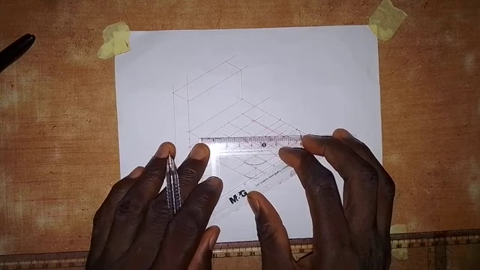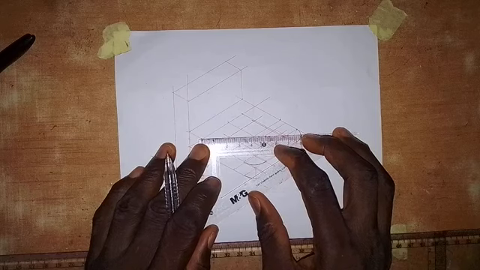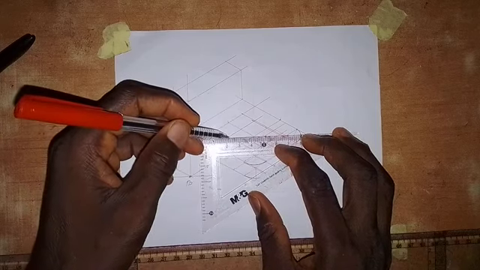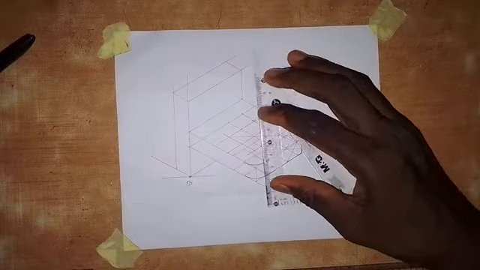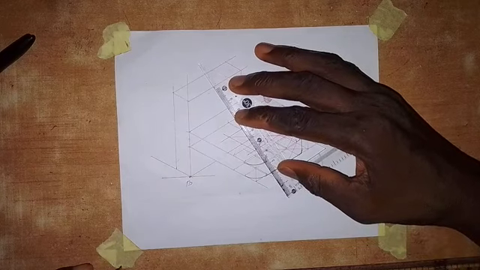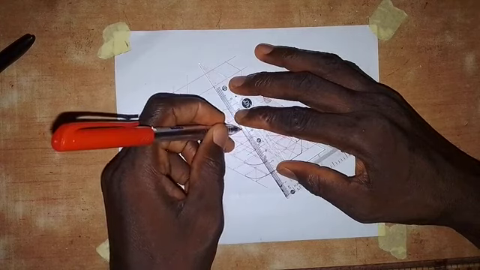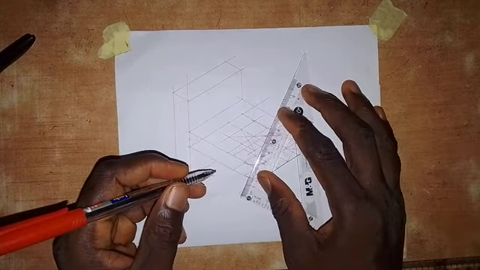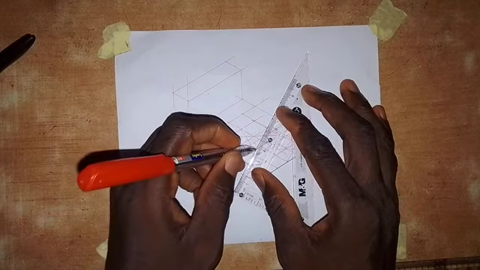I can clearly see the lines. There are so many, but I know the ones I'm working on. So draw the longest diagonal, and then join this point, this point here, together with this point, and this point also. You join it together with this point.